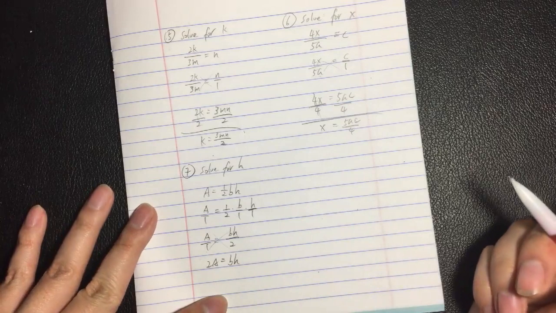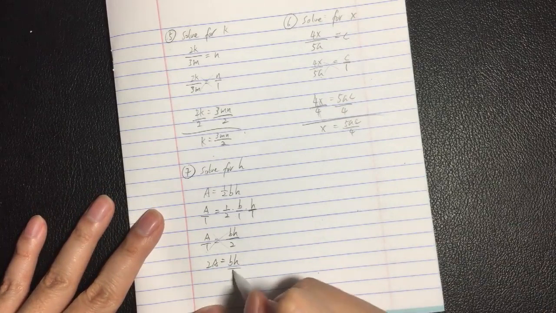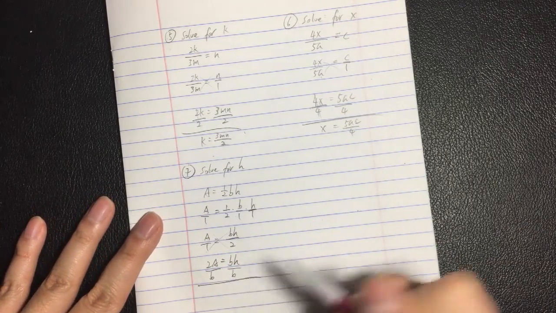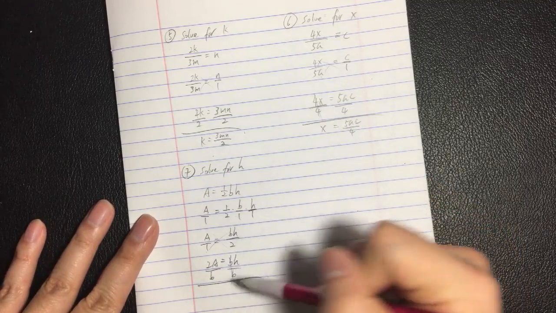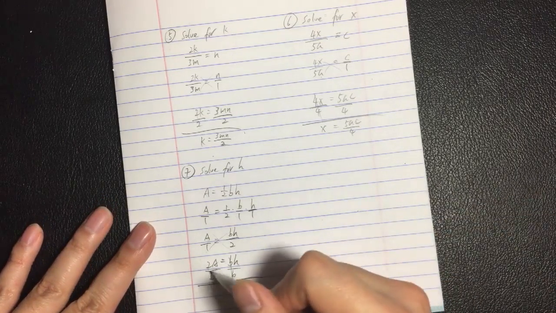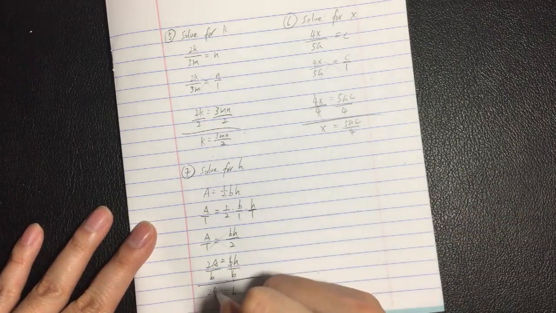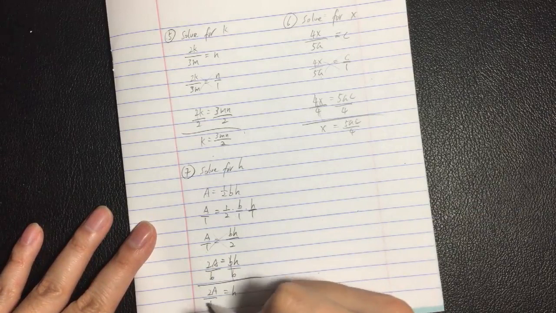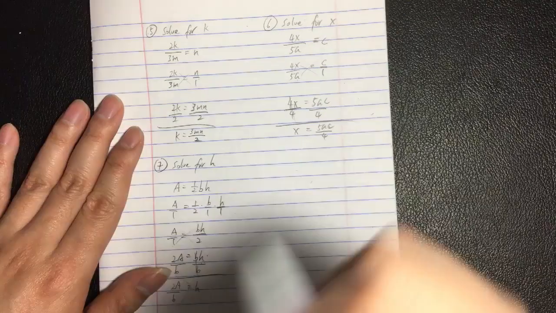Then in order to get h by itself, I need to eliminate b. So I divide both sides by b. On the right side, the letter b on the top and the bottom get cancelled. We get h by itself. The left side, 2a over b, cannot be simplified, so I leave it the way it is. h equal to 2a over b, that's the solution.